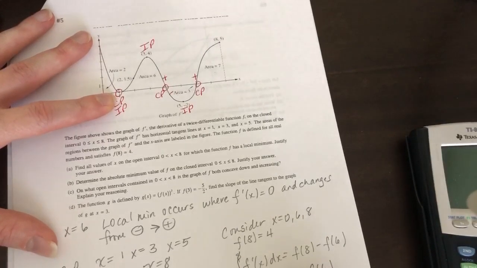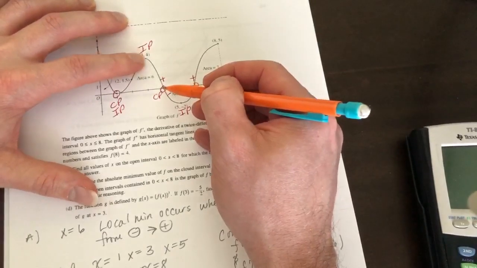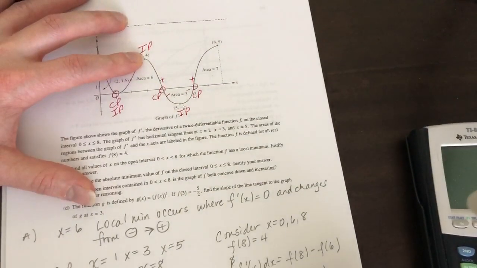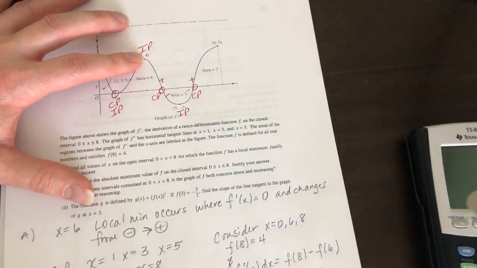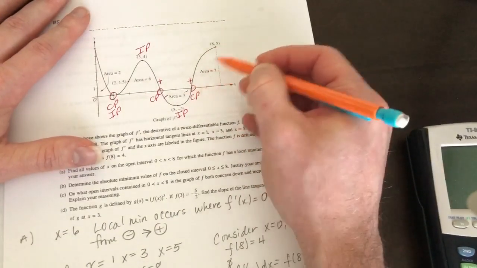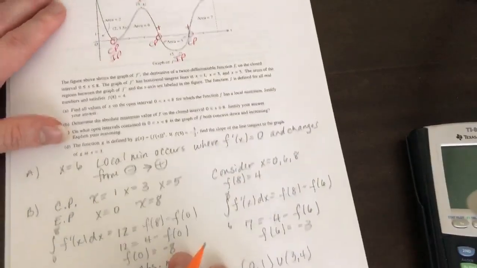So 0 to 1. It's increasing. It's decreasing from, looks like 3 to 4, and it has positive y values. Not going to be in this region because it's negative y values. And then it's increasing right here. So we won't get any other answers than 0 to 1 and 3 to 4.